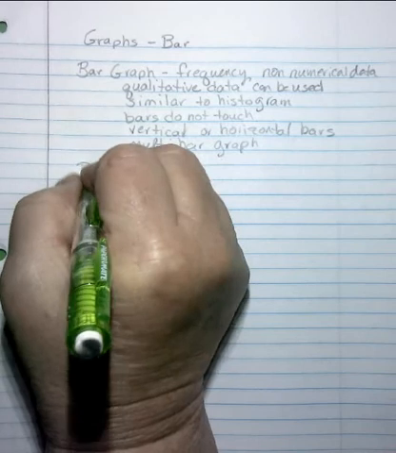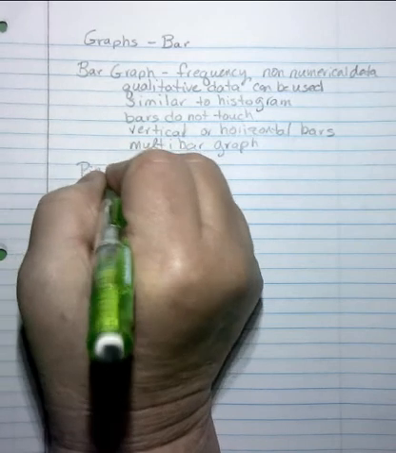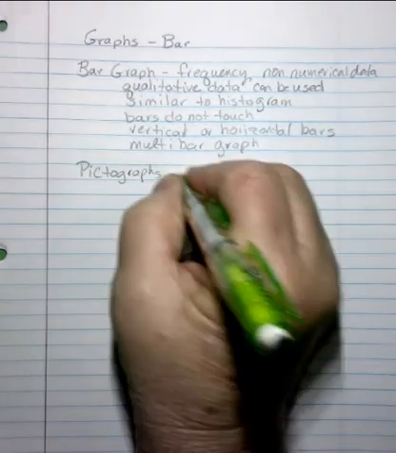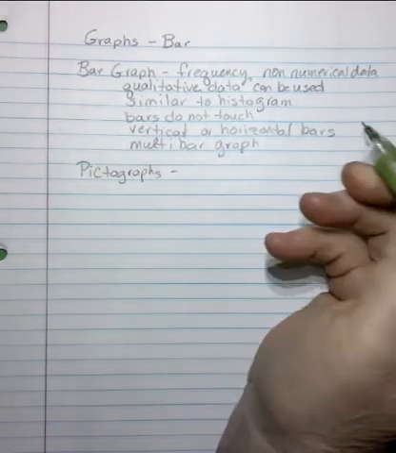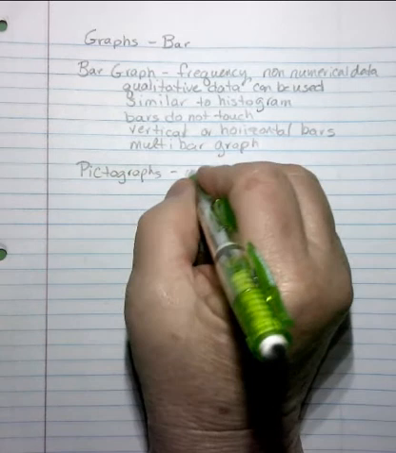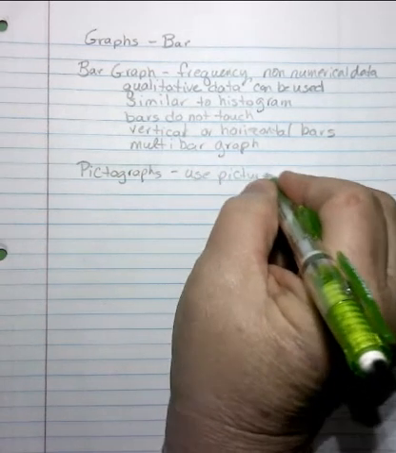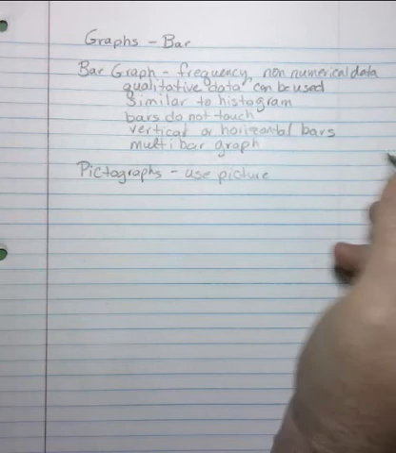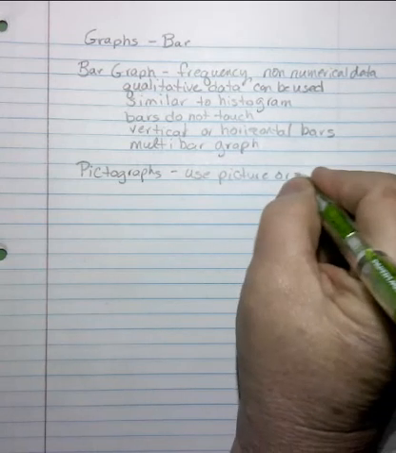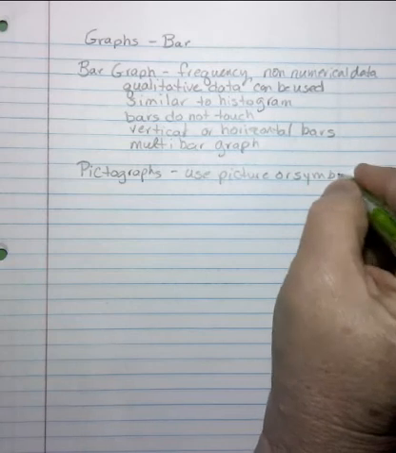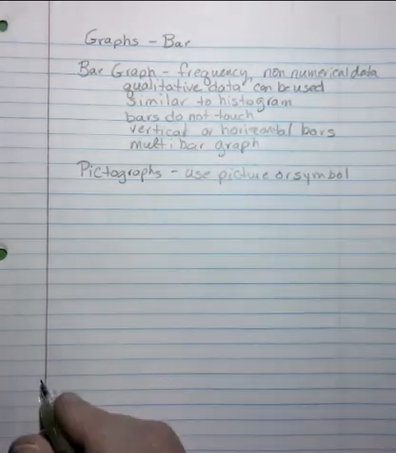Now, something that's also pretty much related to bar graphs is a pictograph. So I'm just going to throw that in there. The difference with pictographs and bar graphs is that you use a picture or a symbol to represent a quantity, and you repeat that symbol or picture over and over again until you build up to the particular total quantity that you want to represent.